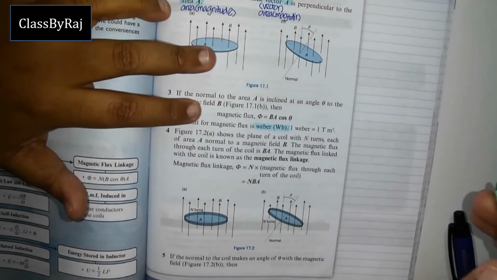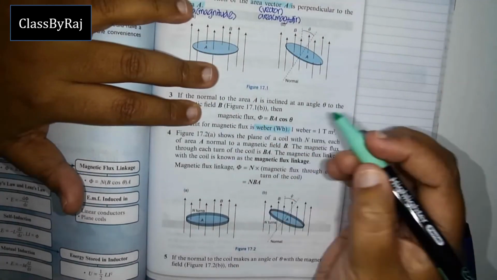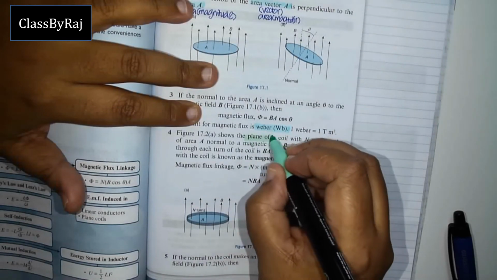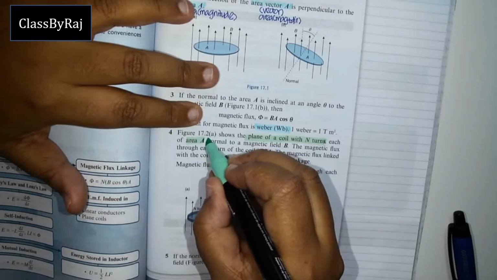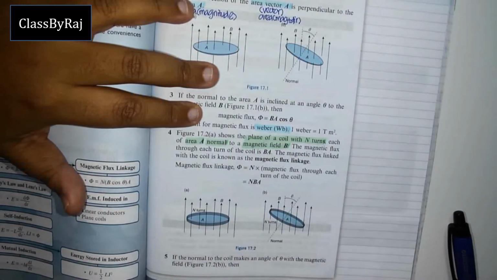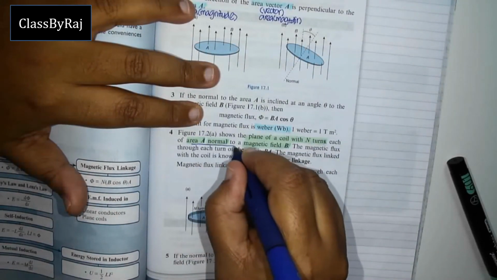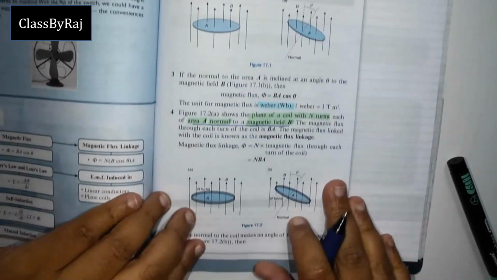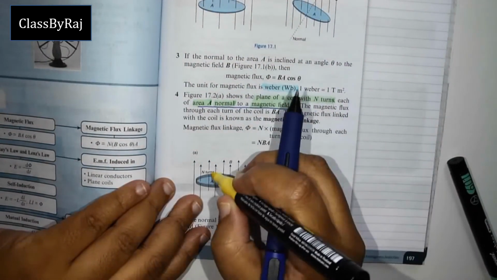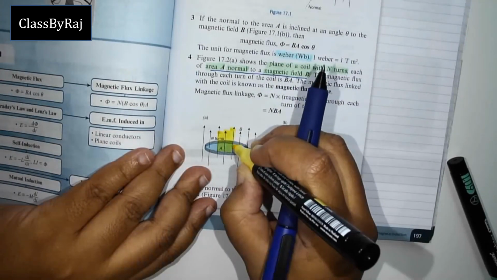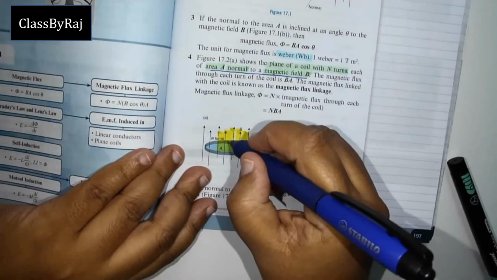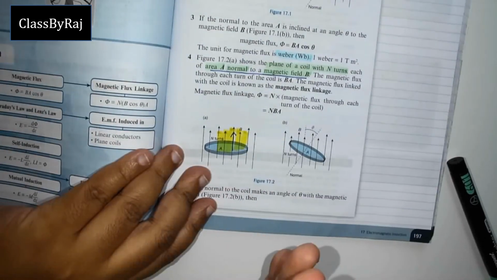Now let's look at the book. The book says figure 17.2 shows the plane of a coil with N turns, each of area A normal to the magnetic field B. What does this sentence mean? Area A normal to the magnetic field B means the area vector A is in this direction and B is in this direction, so they are normal to each other.